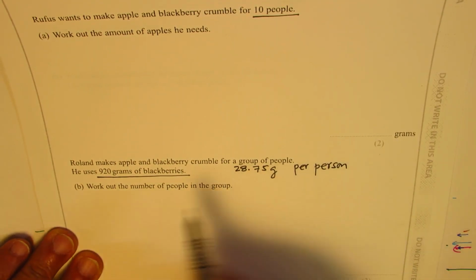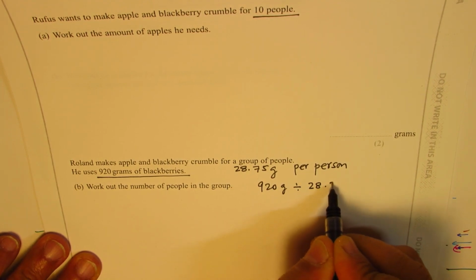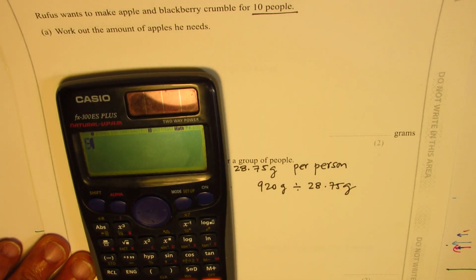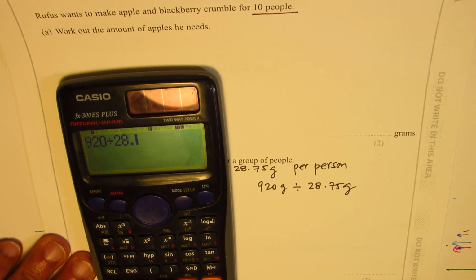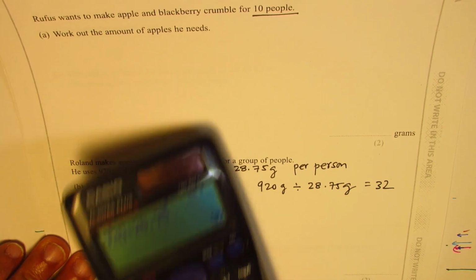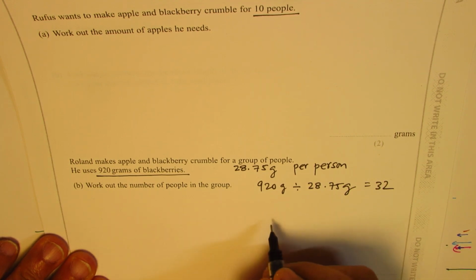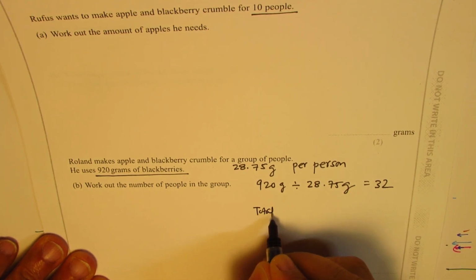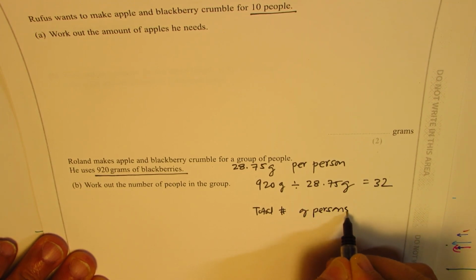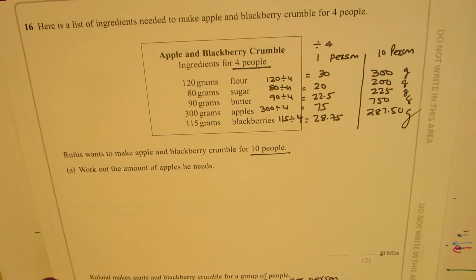So how many persons? We'll do 920 grams divided by 28.75 grams to get our answer. When you divide 920 by 28.75, you get 32. So that means the total number of persons in the group is 32. Is that clear to you? So we could do it like this. So I hope it makes sense.